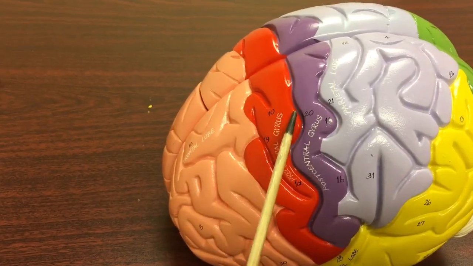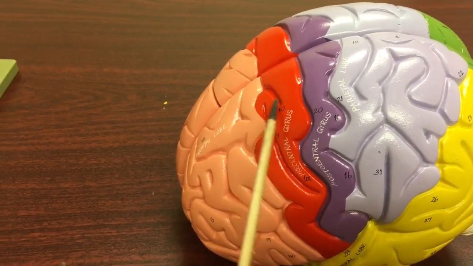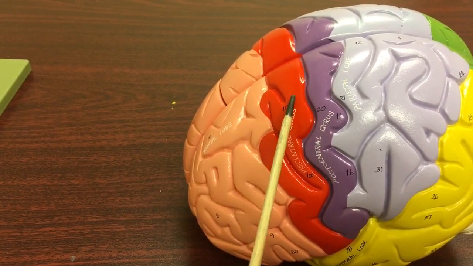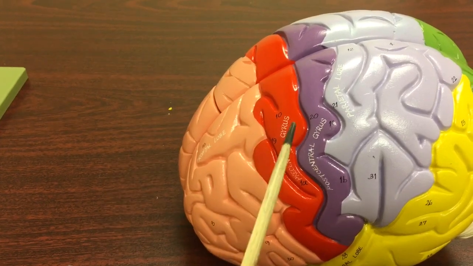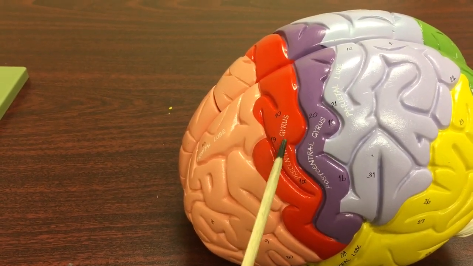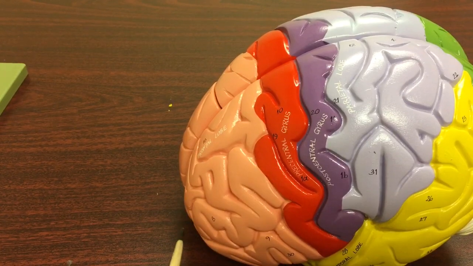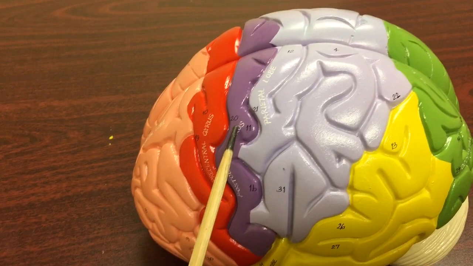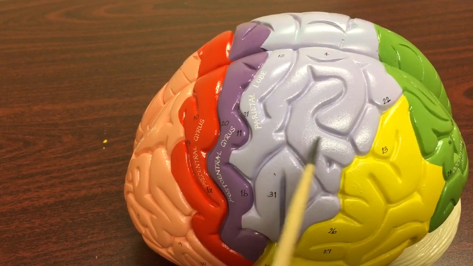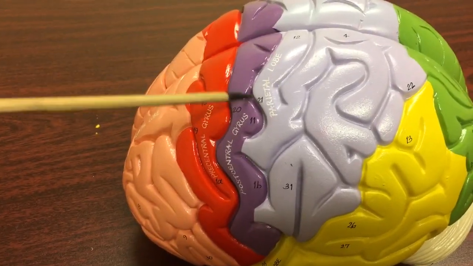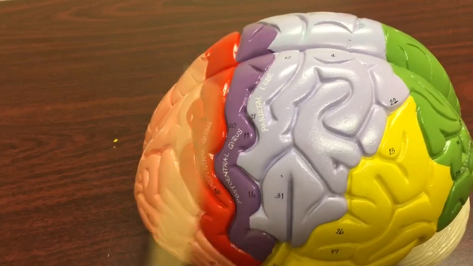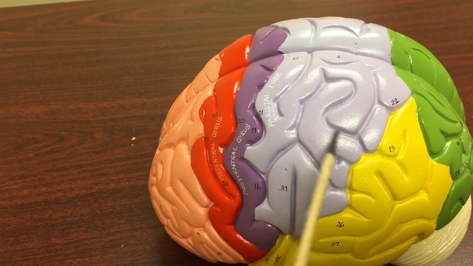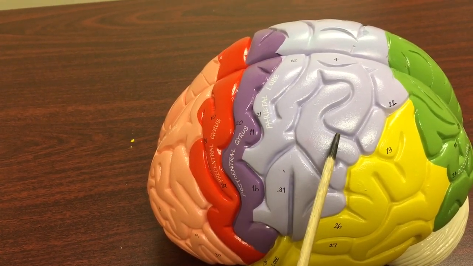Now, everything in front of the central sulcus is the frontal lobe. The frontal lobe is involved with higher thinking. And by the way, that does include the precentral gyri, which is part of the frontal lobe. Behind the central sulcus, as you can see here in purple, is the parietal lobe, and that does include the postcentral gyri. The parietal lobe is also involved with imagination and a sense of where you are in space.